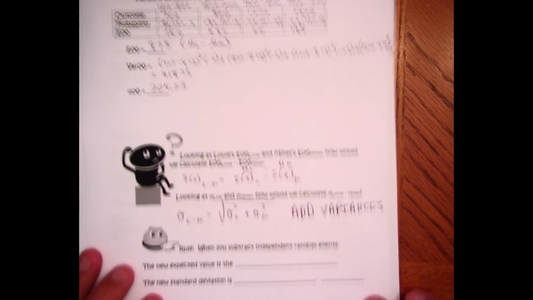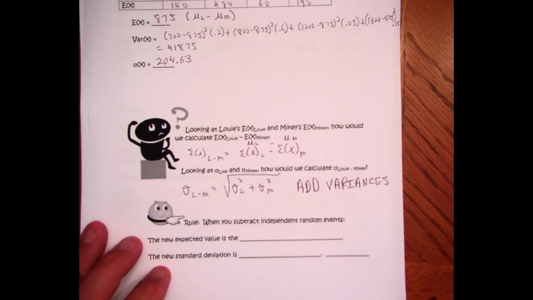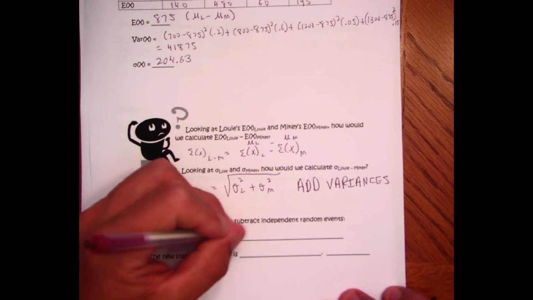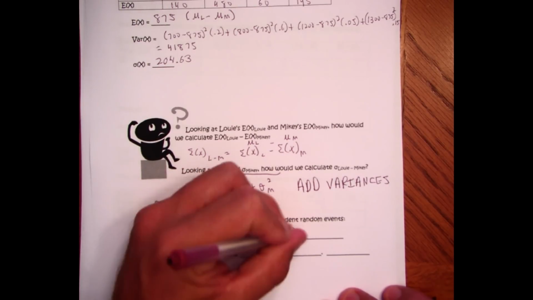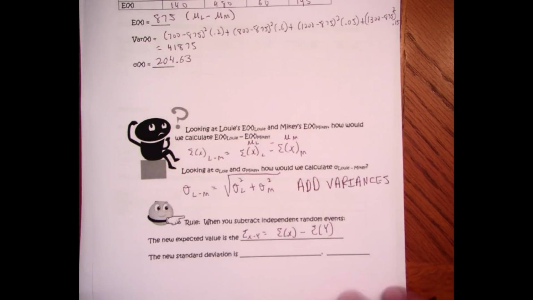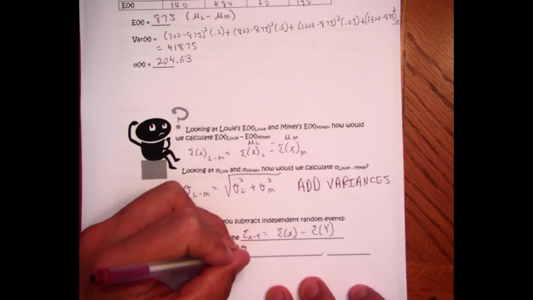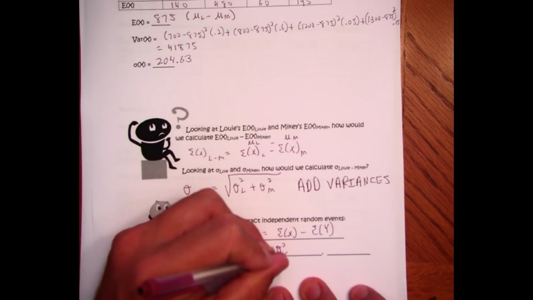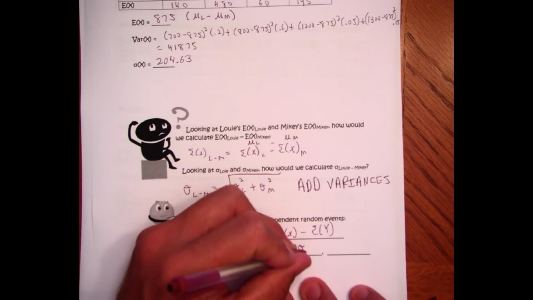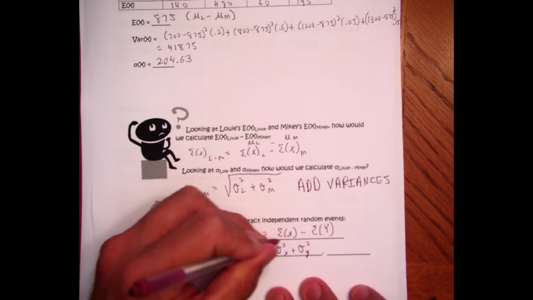Variances always add. Okay? So our rule, when we subtract independent events: the expected value of x minus y equals e sub x minus e sub y. The new standard deviation of x minus y is the variance of x plus the variance of y, and then we take the square root.